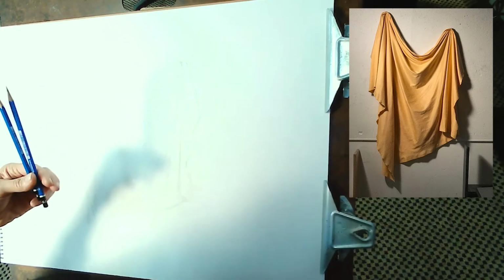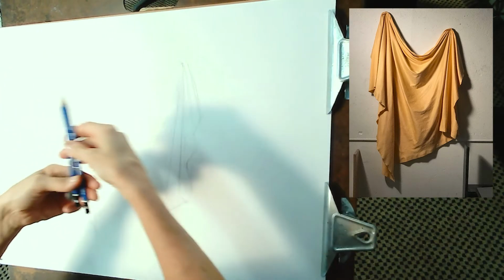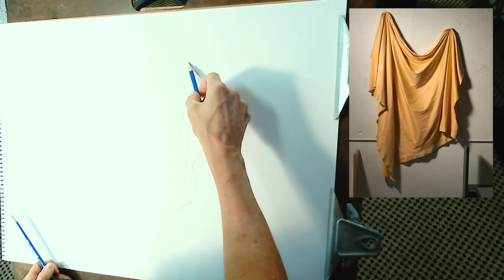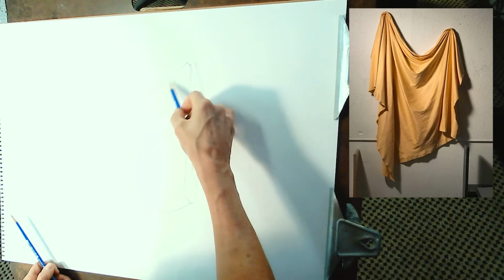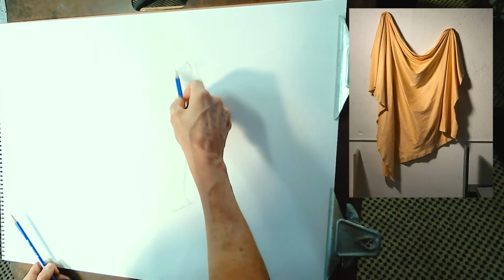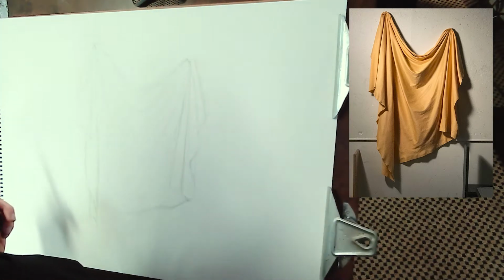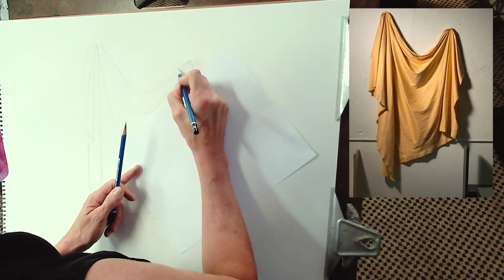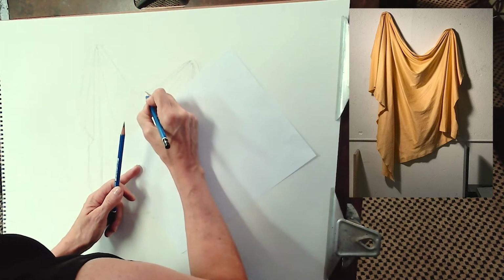No, yeah, 2B and 4B, because you guys can't really see 2H. Let's go into 2B. All right, so now is when we talked about edge control a little bit. So keeping your paper covered, you want to really analyze what's happening there.